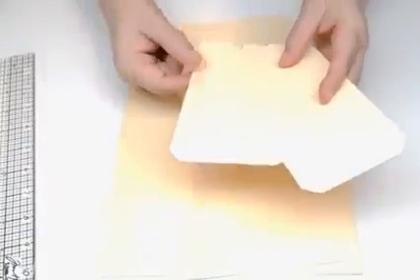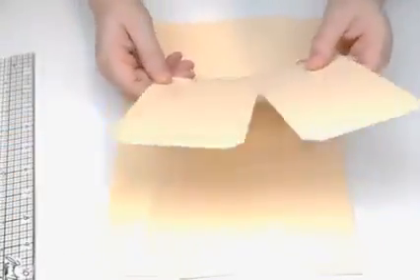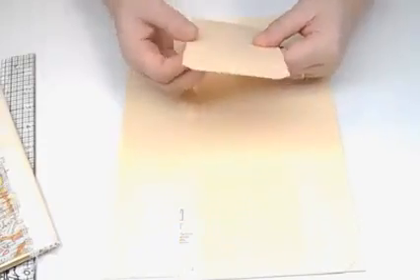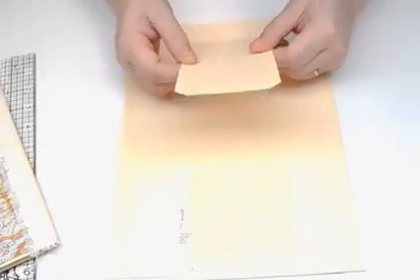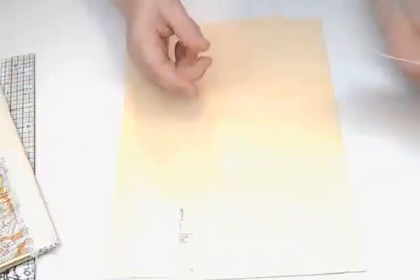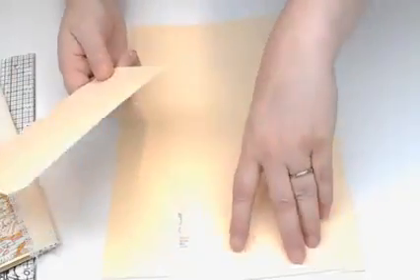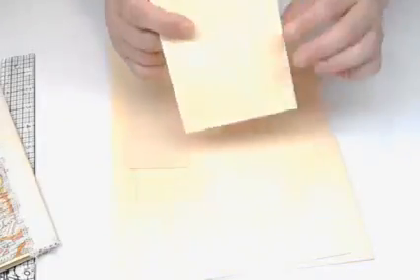These make really great tag bases, right? So I have leftover pieces. I think it was from cutting off the top here when making my little folder. And I just trimmed the corners to make a tag. It has nice weight to it, and it matches the color of everything. And I have a tag base to use. And here I've got a fat tag and a little skinny tag.